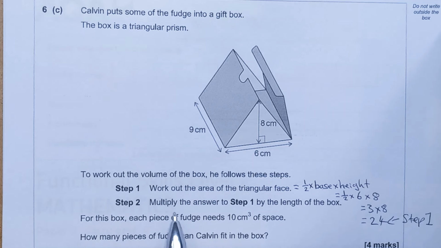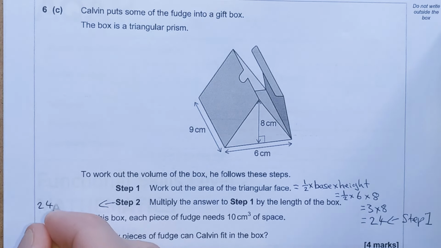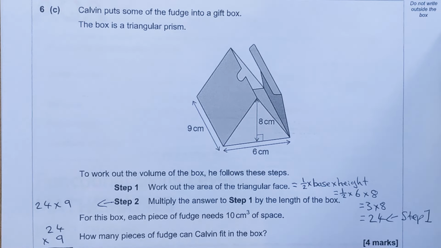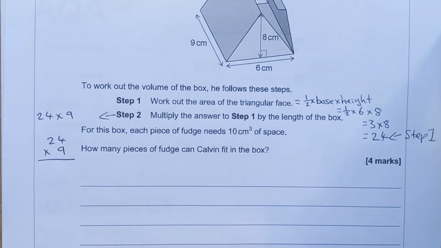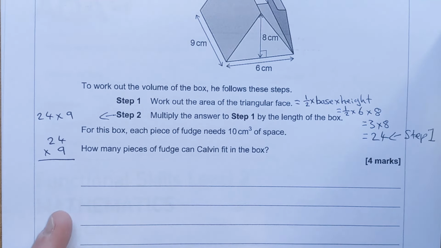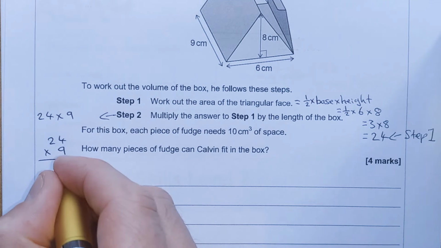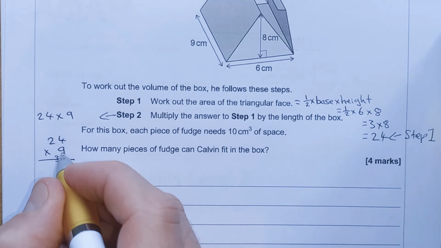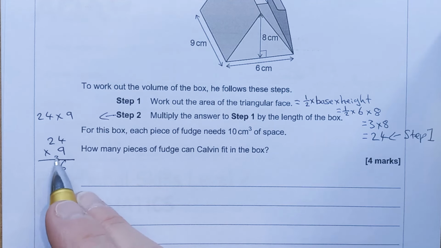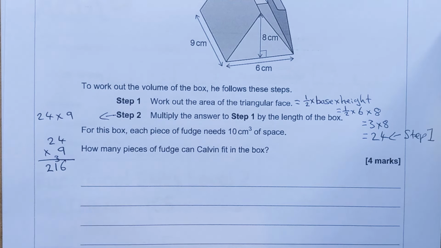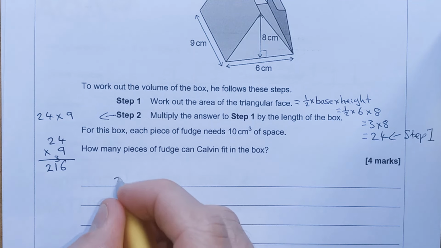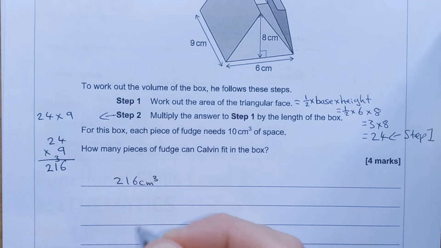Now, step 2, multiply the answer to step 1 by the length of the box. Okay, so step 2 over here, we've got 24. We're going to multiply that by the length, which is 9. So let's do it this way. 9 times 4, or 4 times 9, we're going to have 9, 18, 27, 36. And 2 times 9 is 18, plus 3 is 21. So we're at 216. Right, so we've got 216 centimetres cubed. That is our volume.